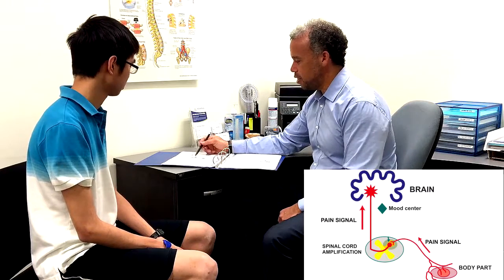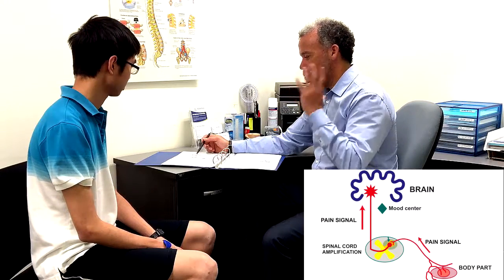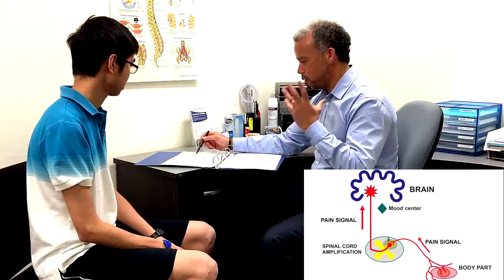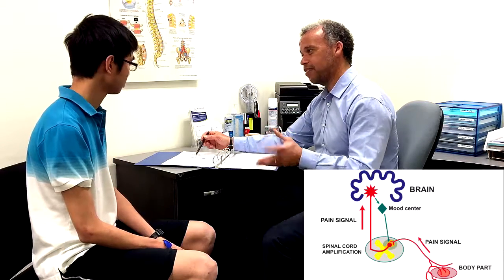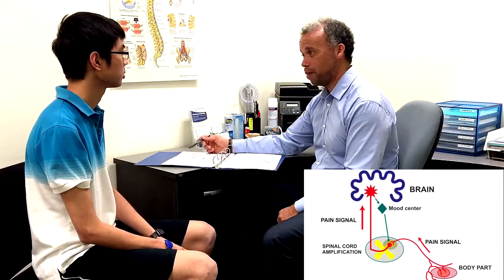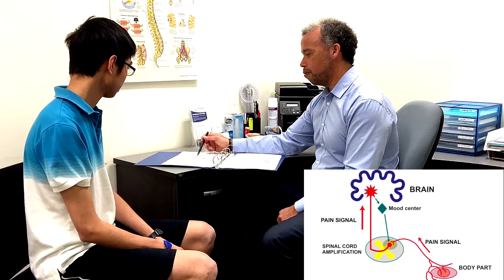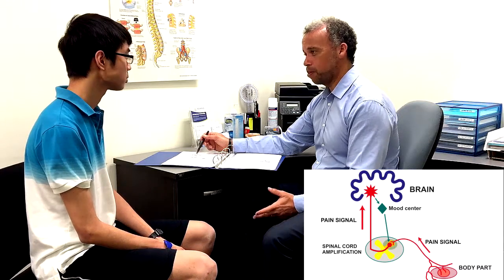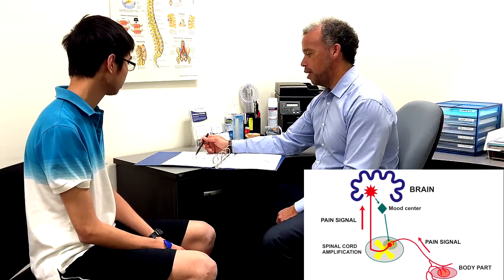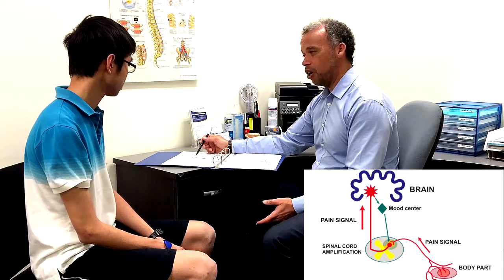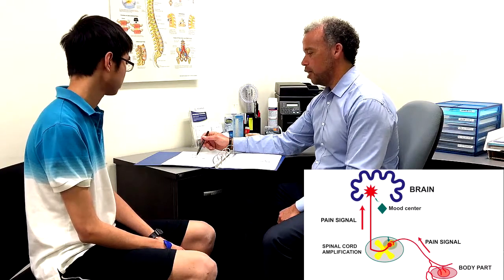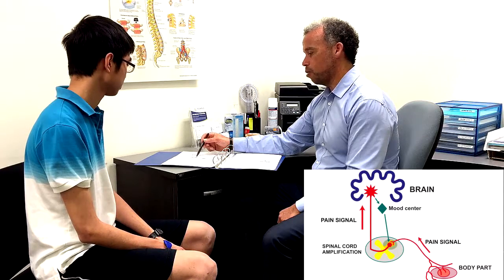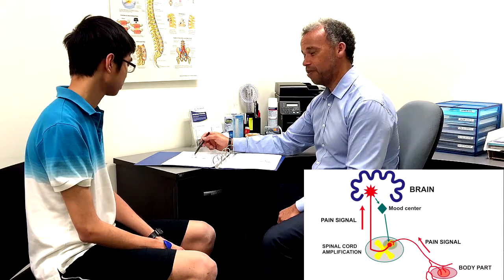And that's because this mood centre, when it's positive, when you've got lots of positive emotion happening, sends a signal down to the spinal cord that turns this amplifier down. Okay? So this happens in people without pain. But conversely, and particularly with people with persistent pain, if they're feeling low or sad, more negative types of emotions, that can send a signal down to the spinal cord and turn the amplifier up further.